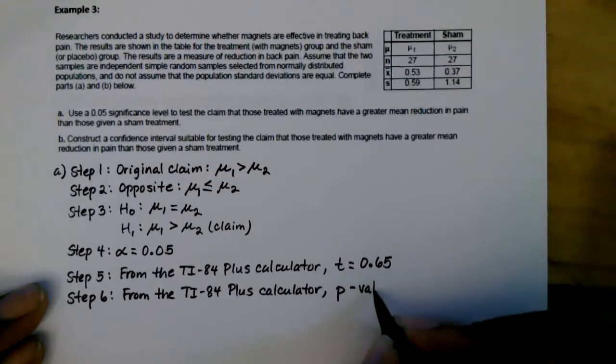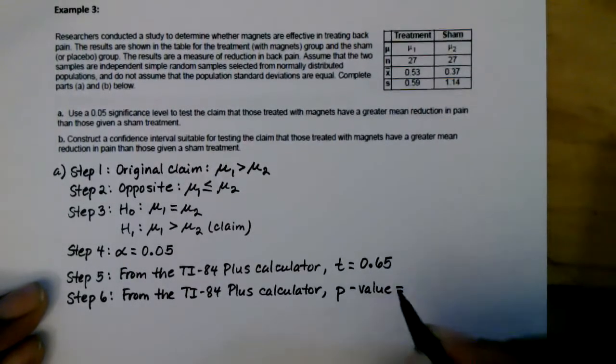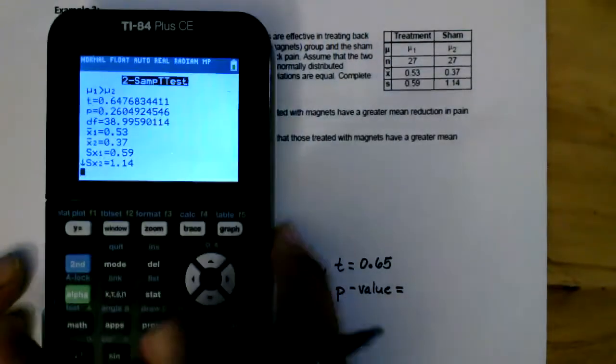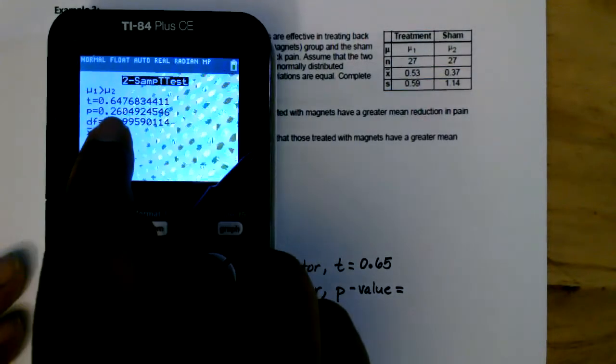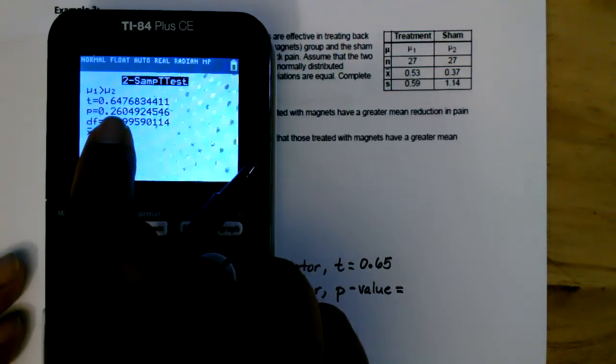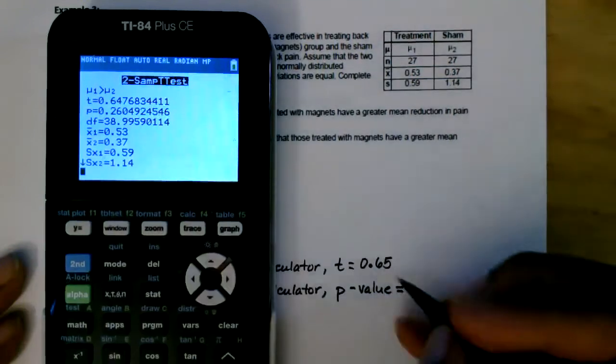So the p-value is equal to, going back to this calculator, under the t is your p-value. To 3 decimal places, that would be 0.260.